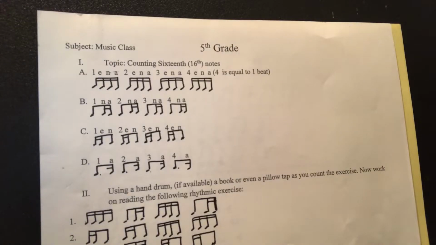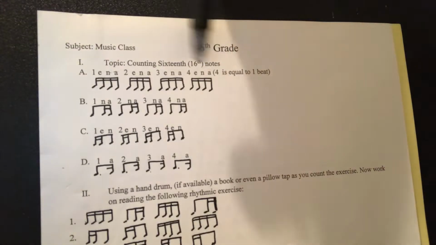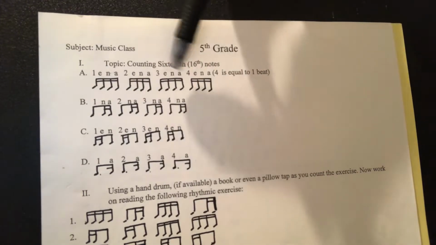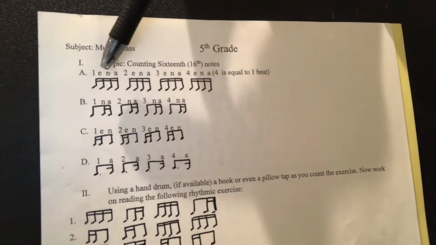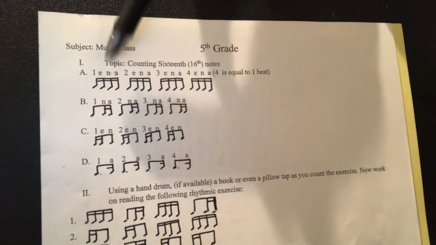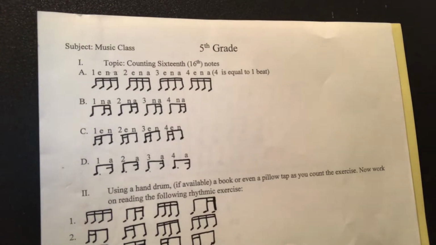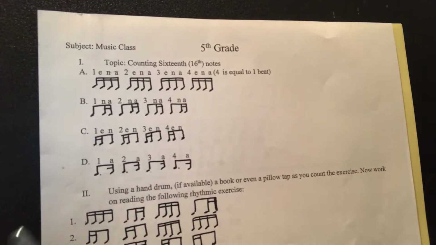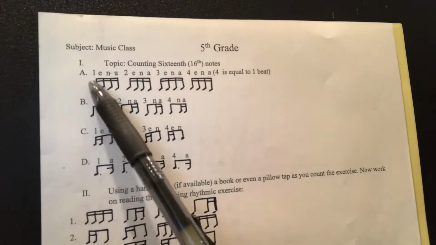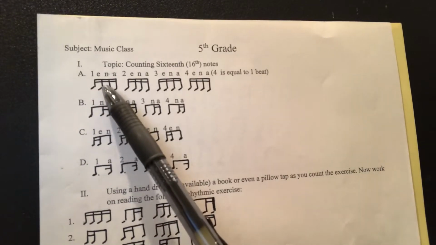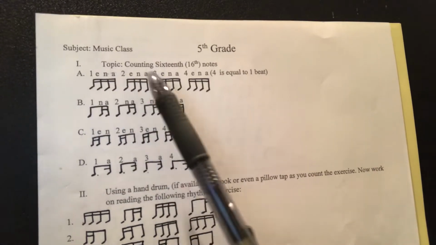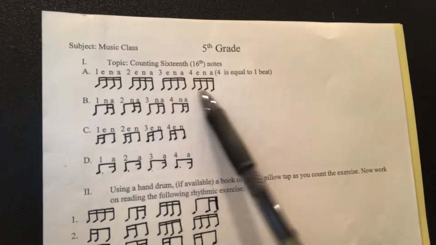So our topic was counting 16th notes, and as you can see here on the first one we have 4 beats total, and as you can remember, a quarter note is equal to 1 beat, and so that means 2 eighth notes are equal to 1 quarter note, and 4 16th notes is equal to 1 quarter note. Therefore, you have 4 for every beat. That makes it up to 16.